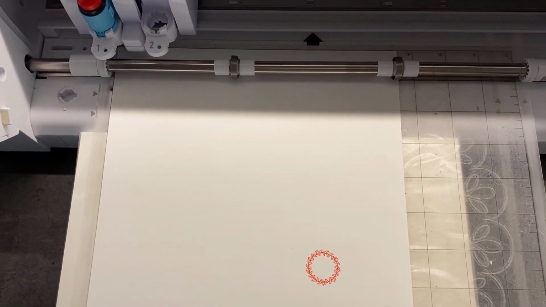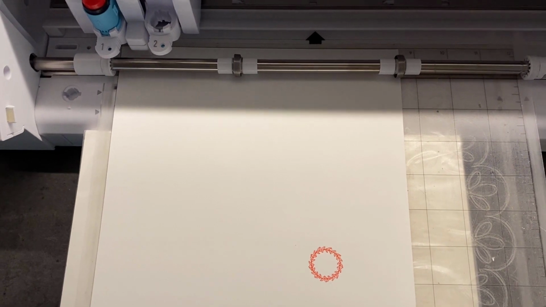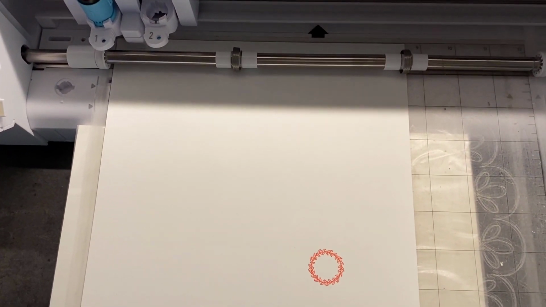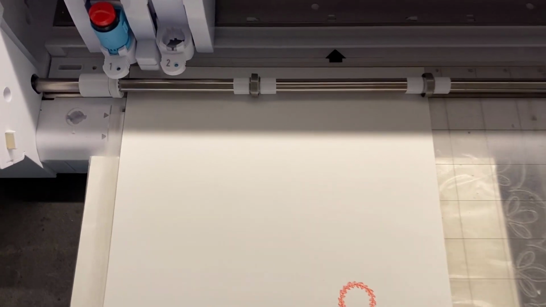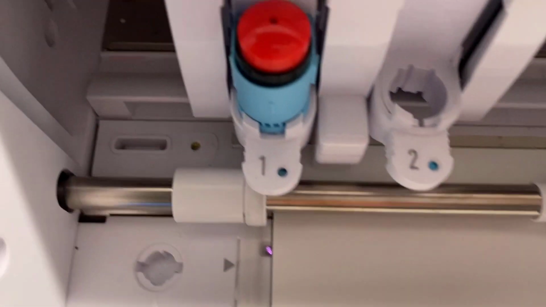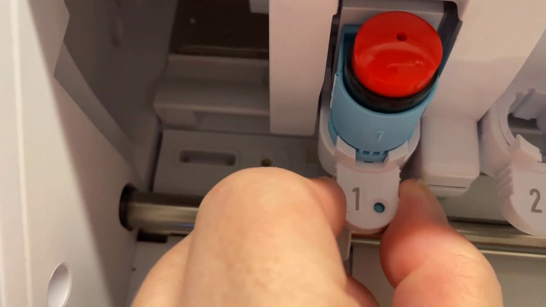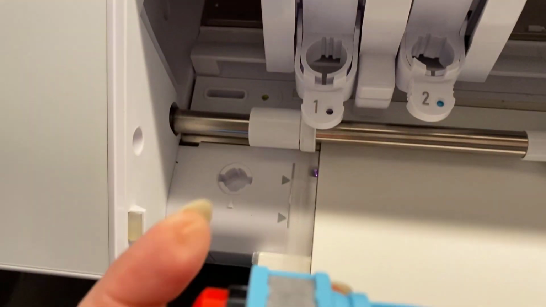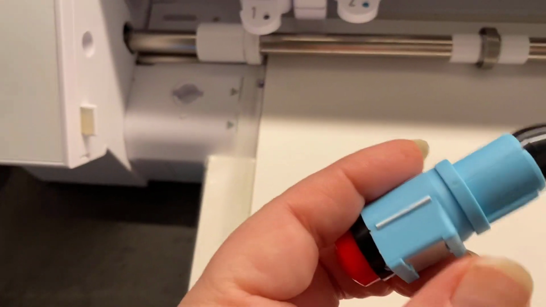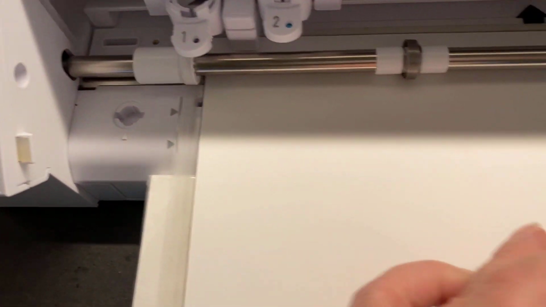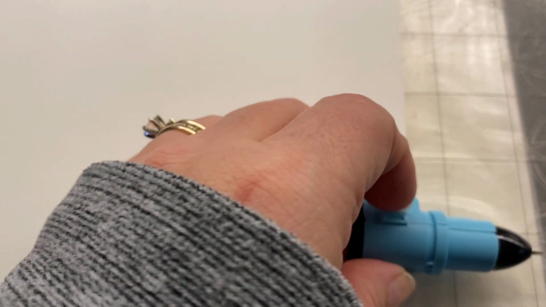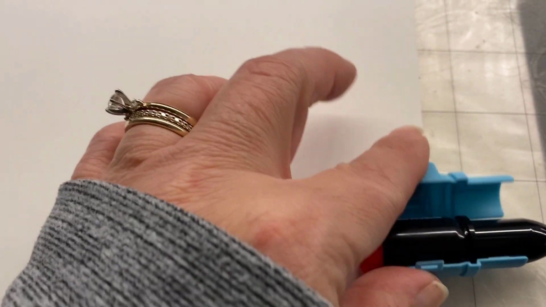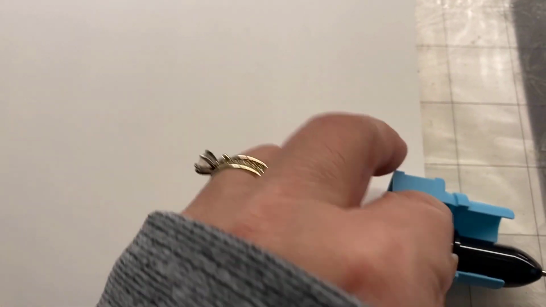So my wreath is finished writing with the pen tool, and now we're going to go ahead and switch out to the next color. So here we're going to come over, and just so I can show you how to do this, you take this little tool, you pull it straight out, and then you lift this little cartridge up and out, and then you can see your pen is inside this tool. Sorry, I moved the camera down for you. There's a little nubby here on the side. You pull that up, and your pen tool comes out.